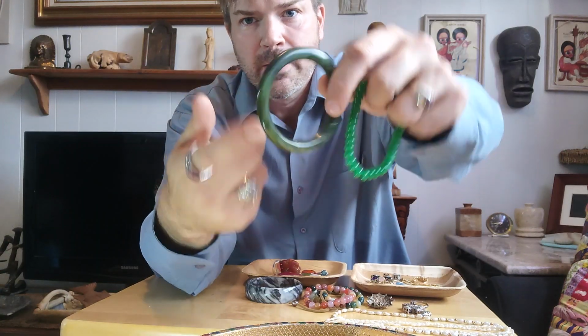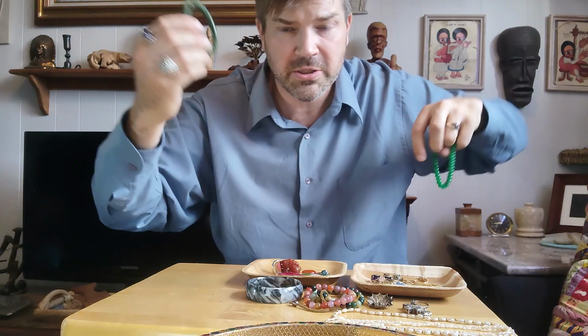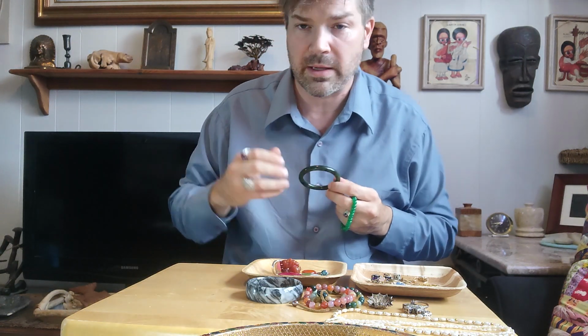Now one of the things about jade, you hear that glassy type or metal type sound? That's what jade sounds like. It's unusual for a stone.